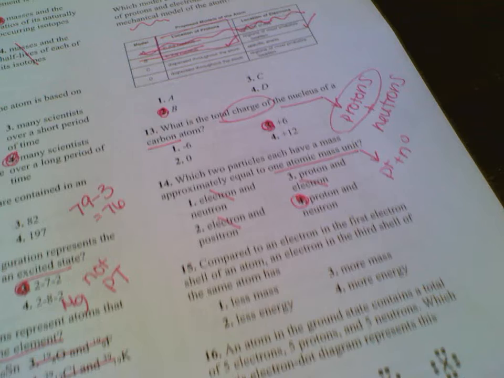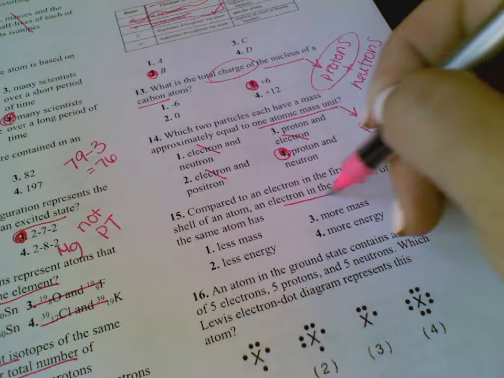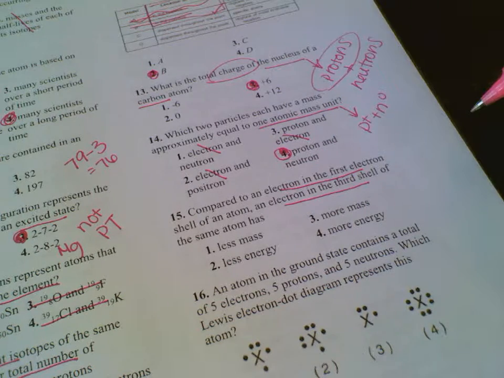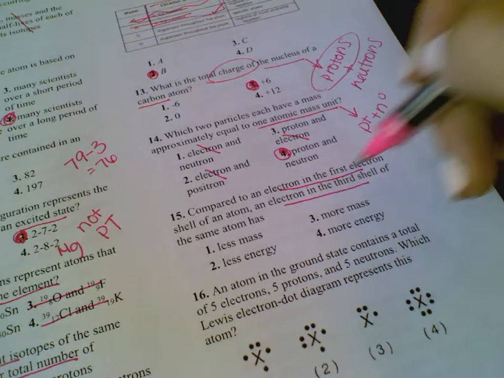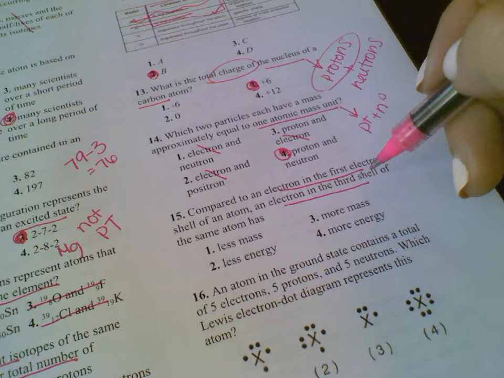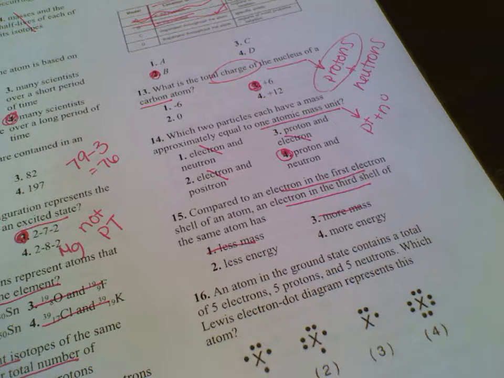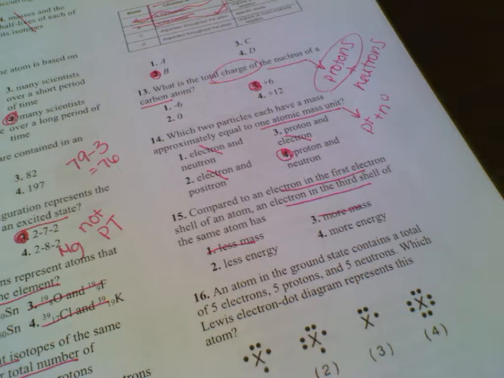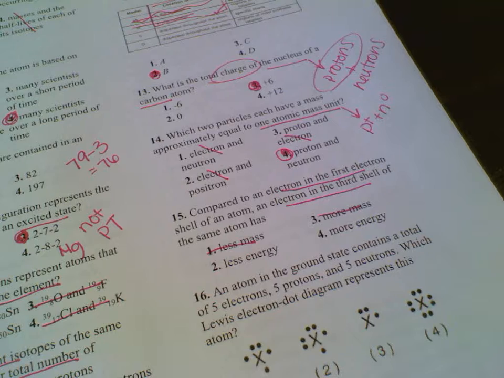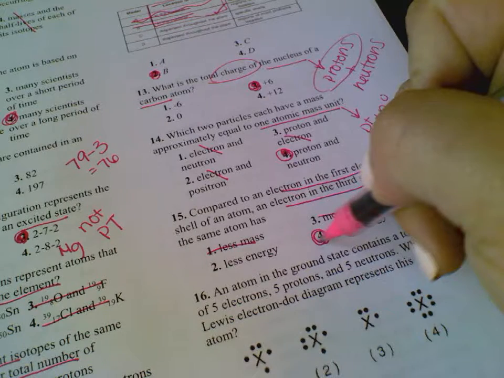15, compared to an electron in the first electron shell, an electron in the third shell of the same atom has, so the third shell, does it have more mass? Nope. Or less mass? No. Same mass, which really is barely anything. Nothing, for all intents and purposes. So, okay, less energy or more energy? Well, I moved up to the third. I have more energy, more energy further from the nucleus.